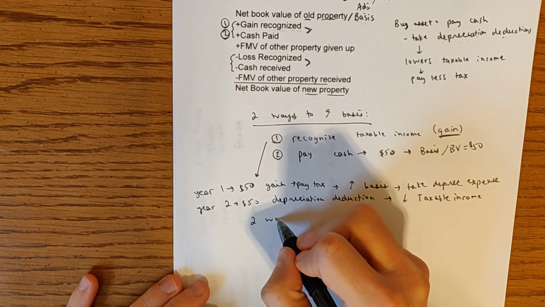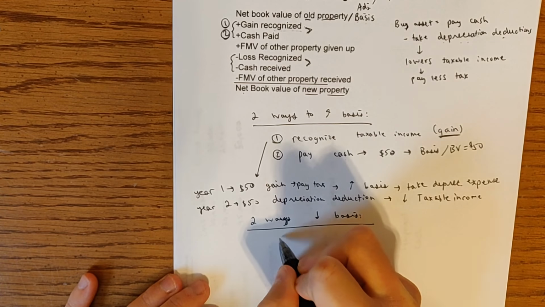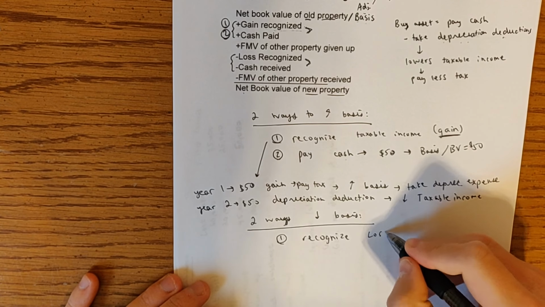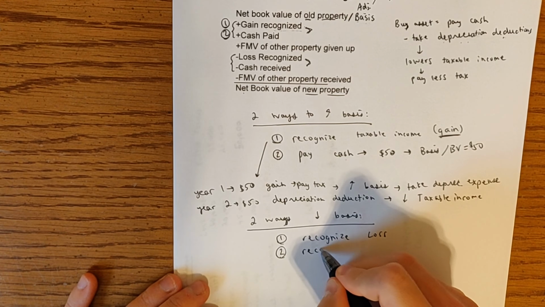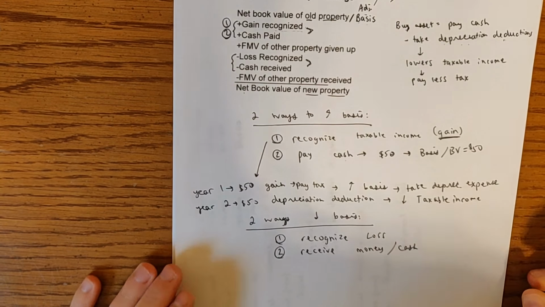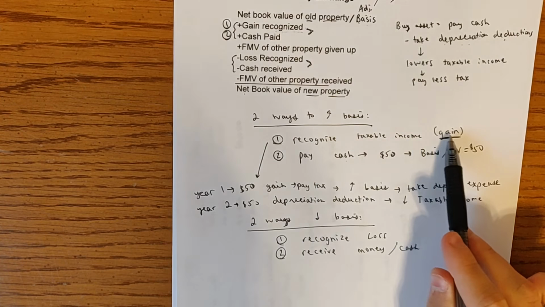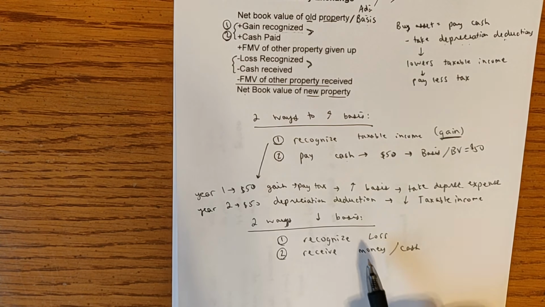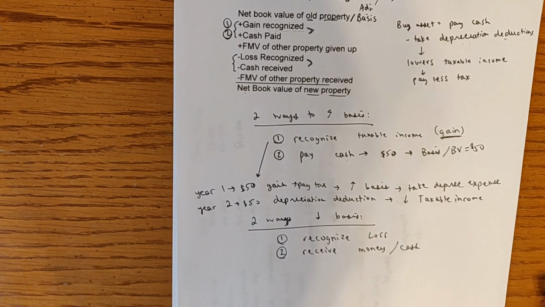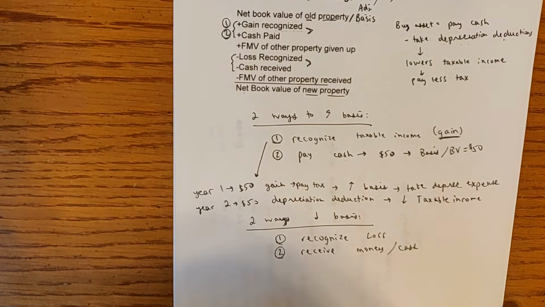Okay, so these are 2 ways that are going to decrease your basis, and they make sense, right? In this case, they're literally the exact opposite. We recognize a loss, or we receive money or cash. These are literally the reverse of what we have up top, right? So we increase our basis by recognizing a gain, and we decrease basis by recognizing a loss. We increase basis by paying cash, and we decrease basis by receiving cash. Okay, so let's go over the rationale for these very quickly.